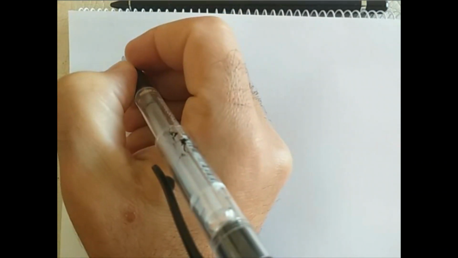Now, first thing is to draw the forces. Now, the axes are already given. Okay, so we have the x-axis as horizontal and the y-axis as vertical axis.